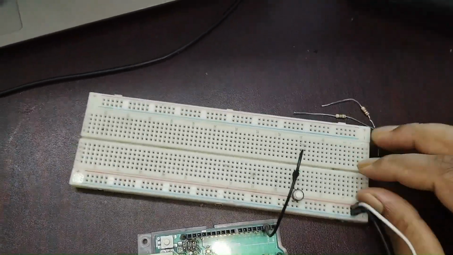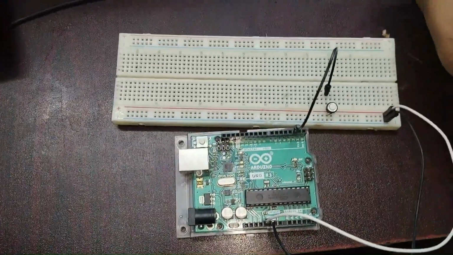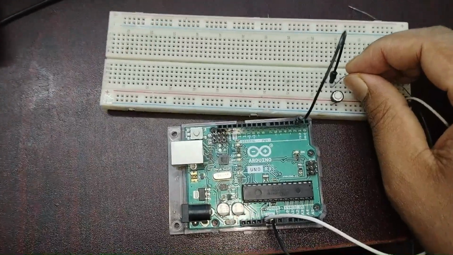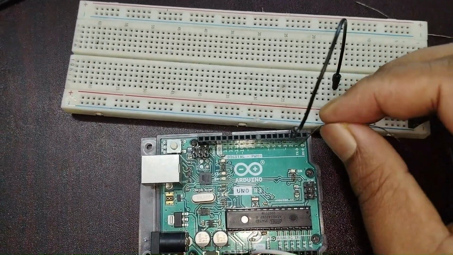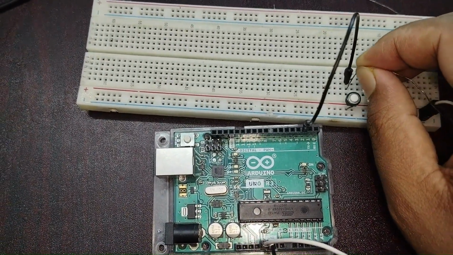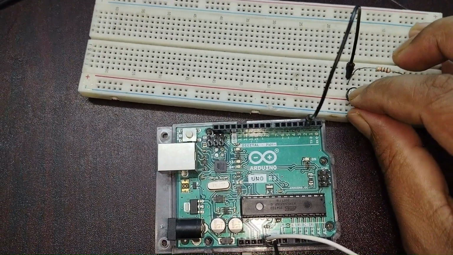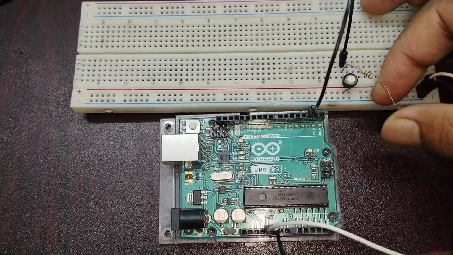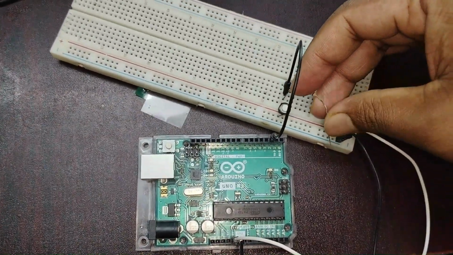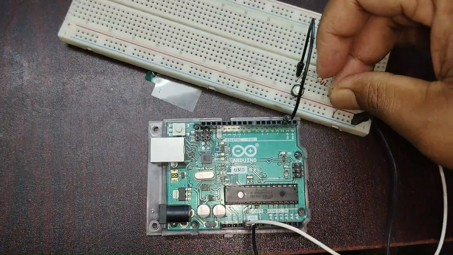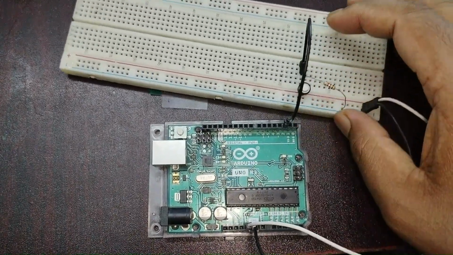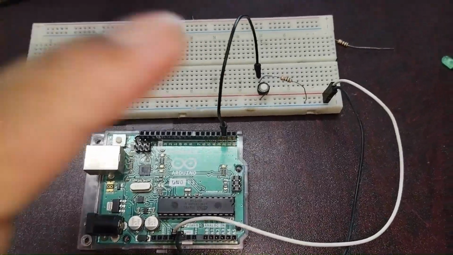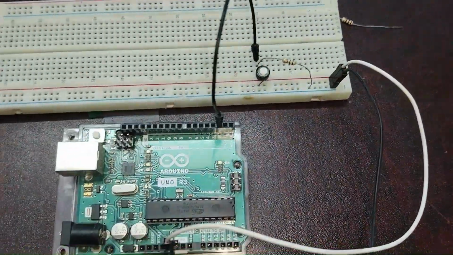So we'll take a 1K resistor and connect it just before the digital pin, at the junction point of the button, and the other end goes to the ground rail of the breadboard. So here is the basic connection of a button.